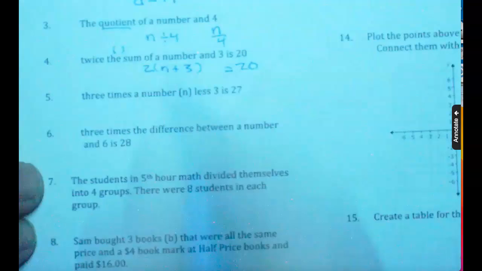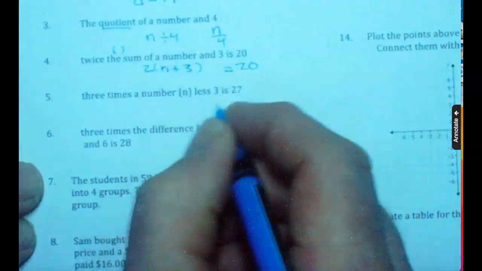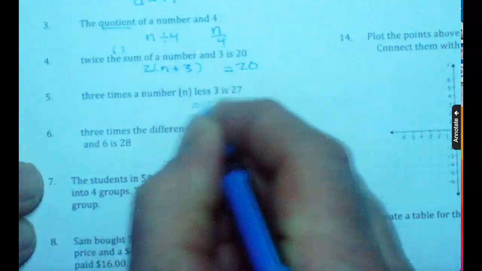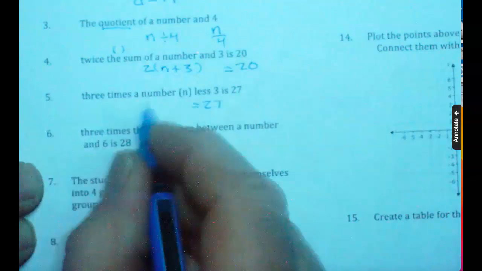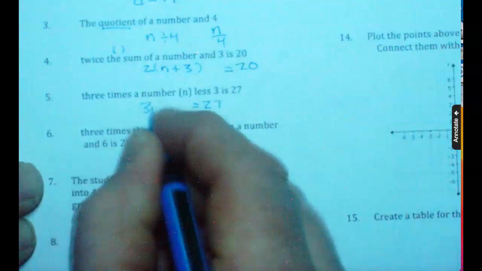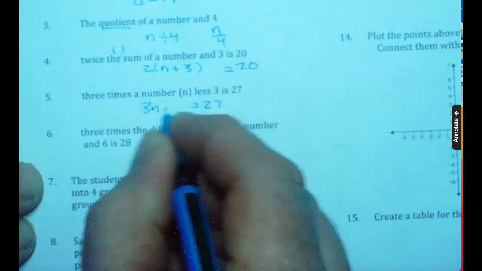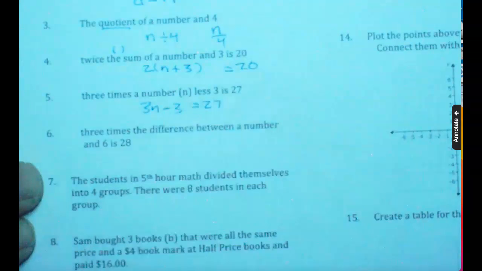All right, 3 times a number n less 3 is 27. So we know it equals 27. Got the easy part. 3 times a number would be 3n. Less 3, that means minus 3, is 27.